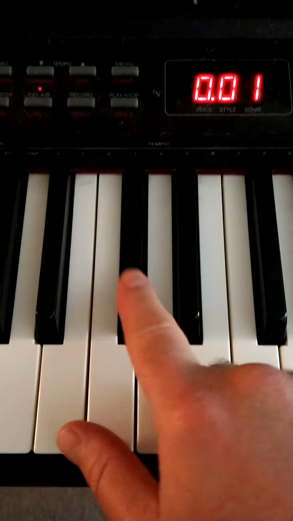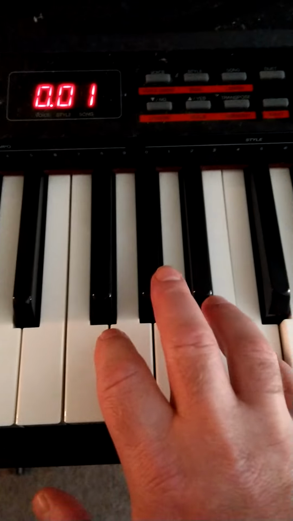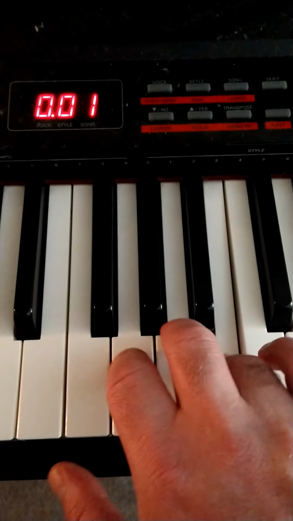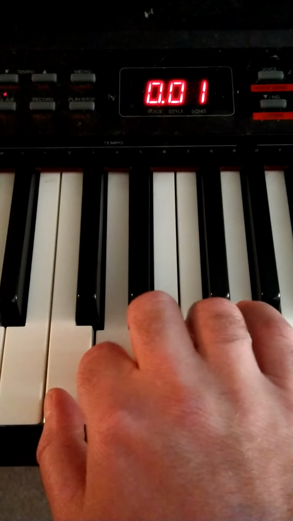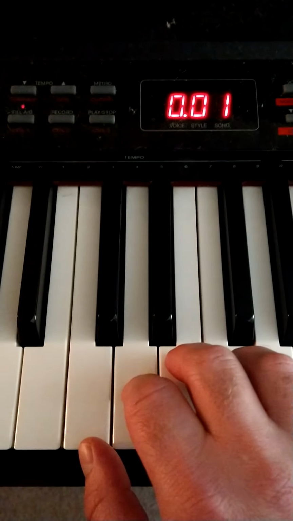So we start with the C major triad, which is 1, 3, 5 in terms of the degrees of the major scale. This is the C major scale. So let's think of it as degrees.